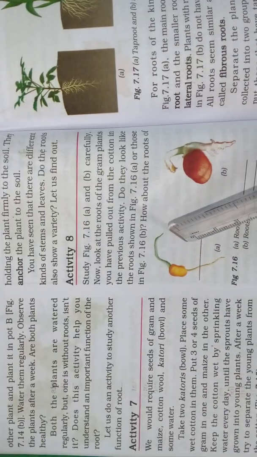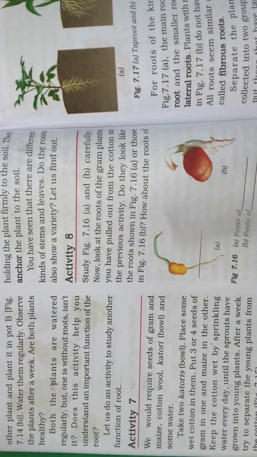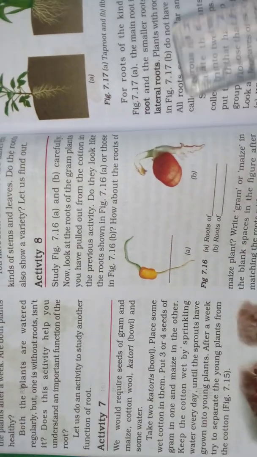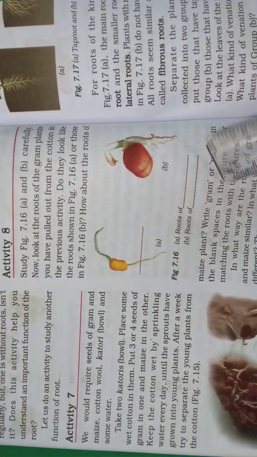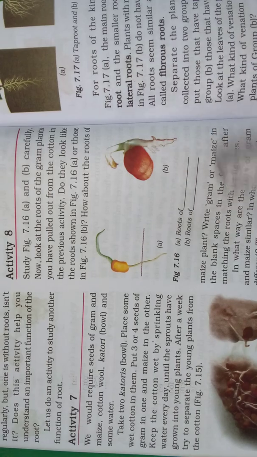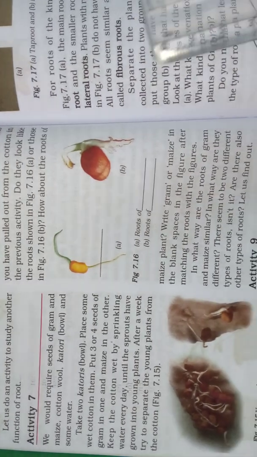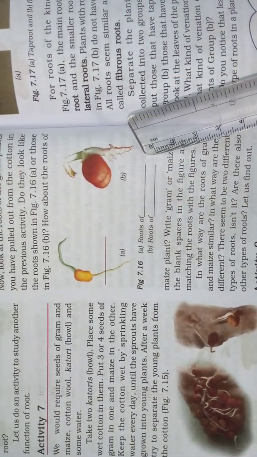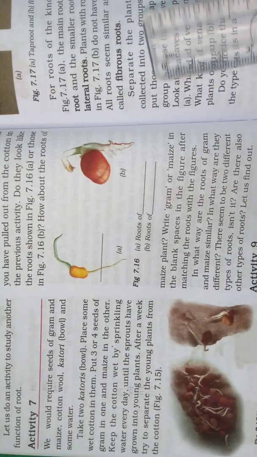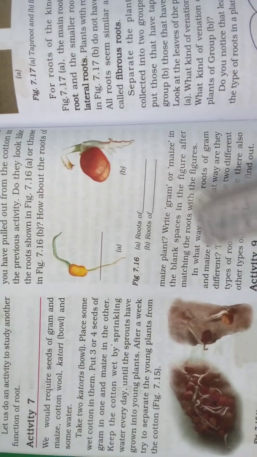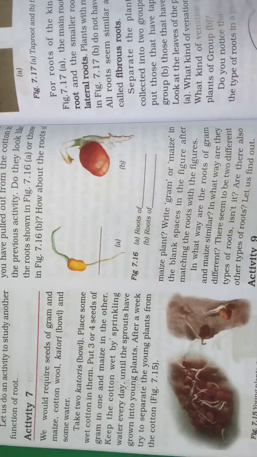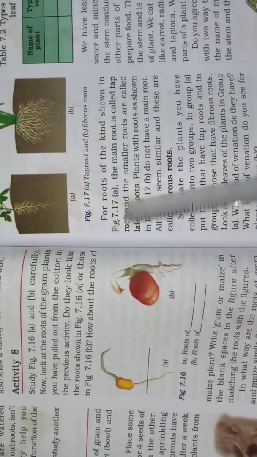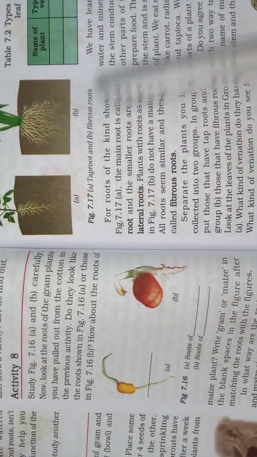How about the roots of the maize plant? Write gram or maize plant in the blank spaces in the figure after matching the roots with the figures. Come, we will see that by doing that. There are two types of roots. What are all the types of roots? The main root is the tap root, as well as the fibrous root.